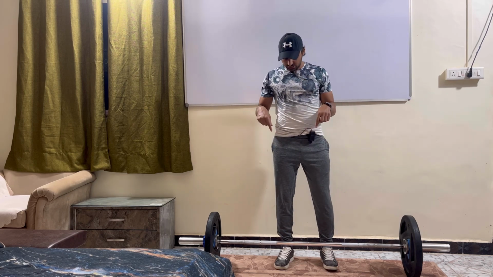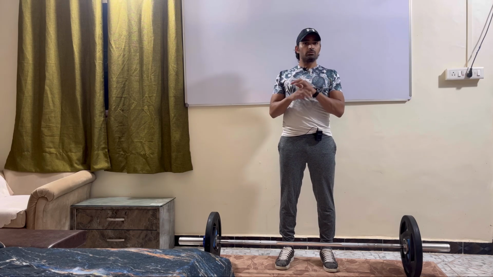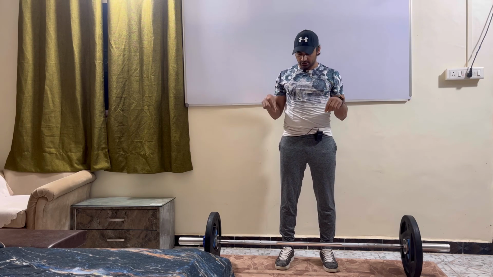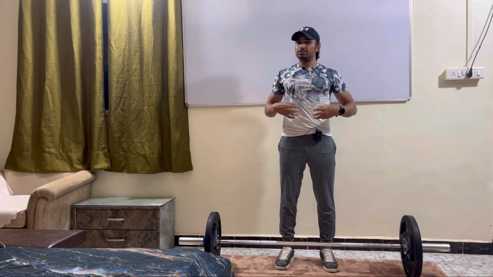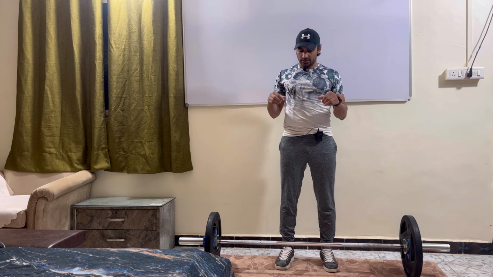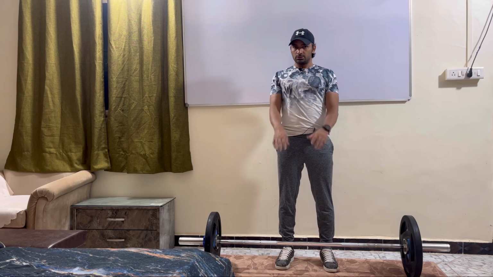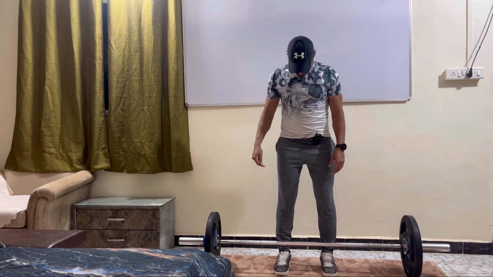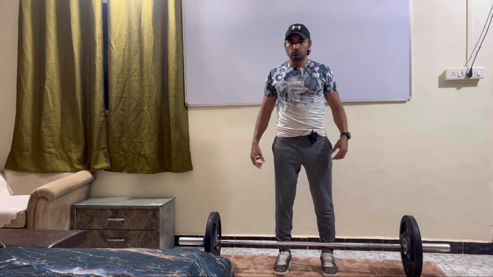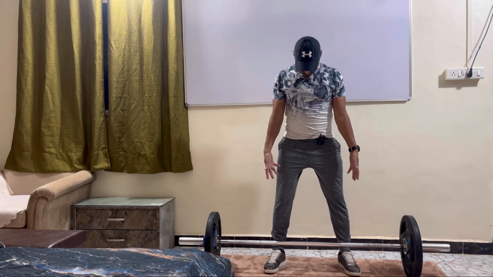So this exercise is a compound movement and a very effective exercise, one of the most effective exercises, and it is a structural movement, and it also engages our core muscles. And how we perform this exercise, we will learn about it. So the stance will be shoulder width. Do not keep a narrow stance or a very wide stance.